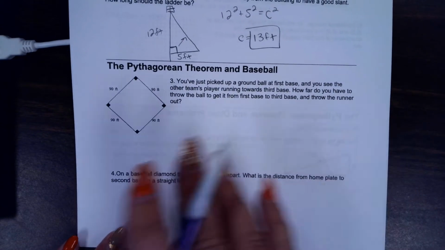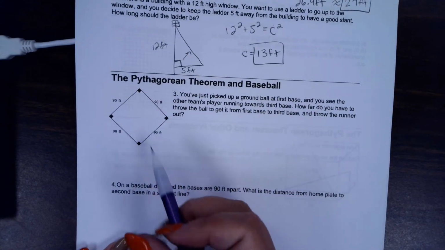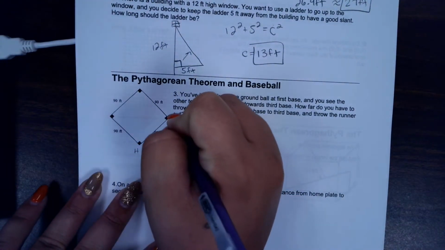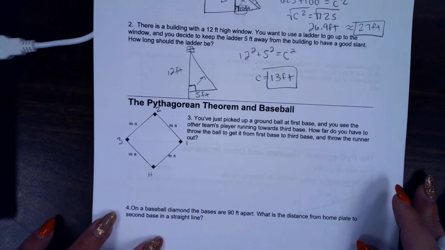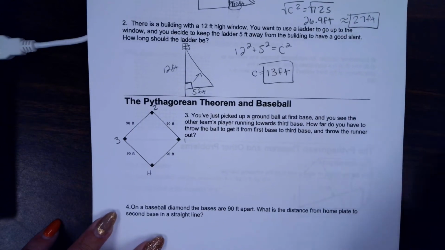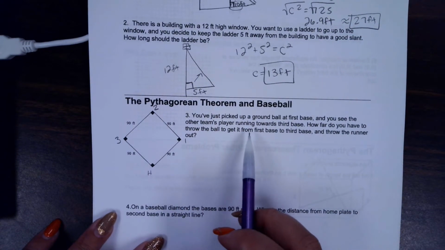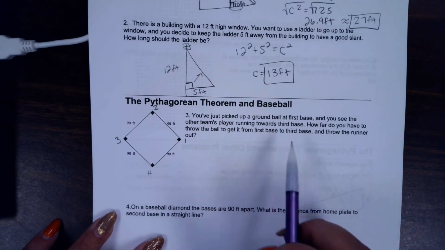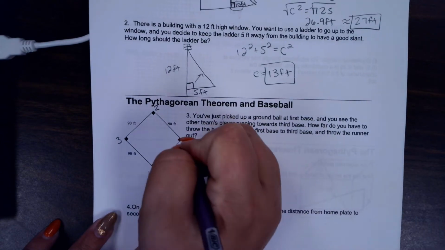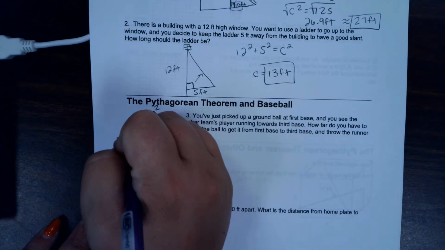All right, next we've got a baseball field. So here's home plate, first base, second base, third base. So we've got a ground ball at first base, and you see the other team's player running towards third base. How far do you have to throw the ball to get it from first base to third base? So we're going here to here.